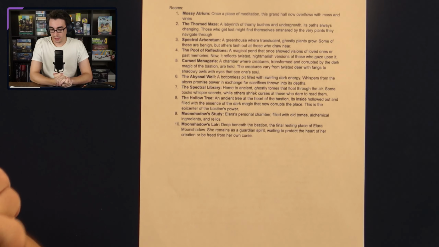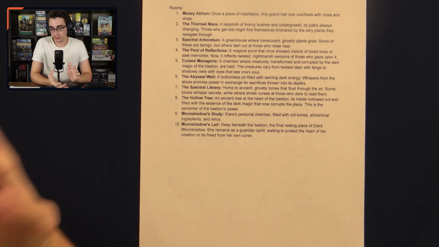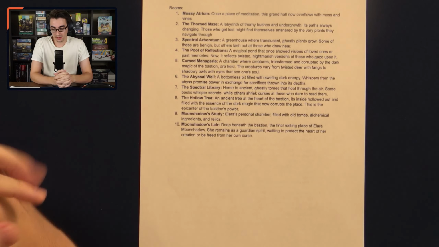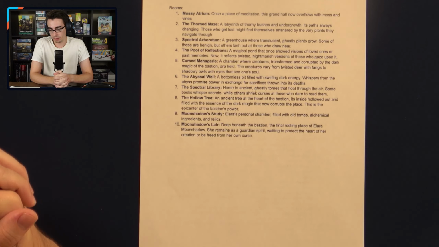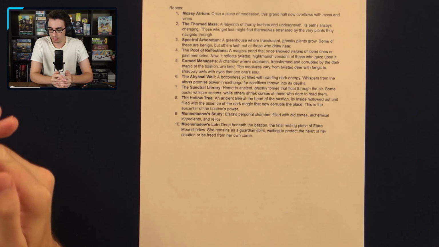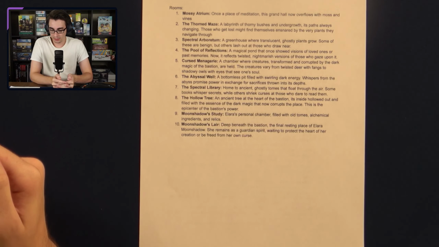All right, as for the rooms, the first one I have is Mossy Atrium, which was once a place of meditation. This grand hall now overflows with moss and vines. Next, you have the Thorned Maze, a labyrinth of thorny bushes and undergrowth. Its paths are always changing. Those who get lost might find themselves ensnared by the very plants they navigate through.